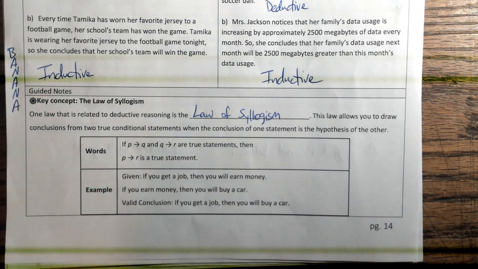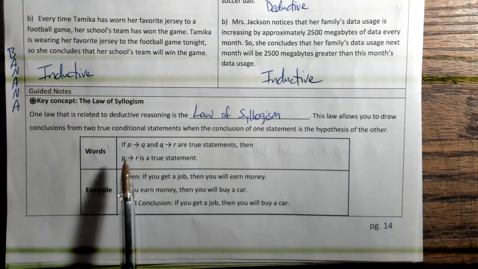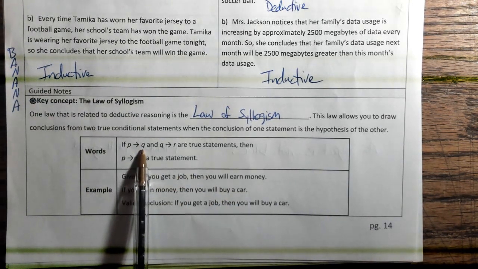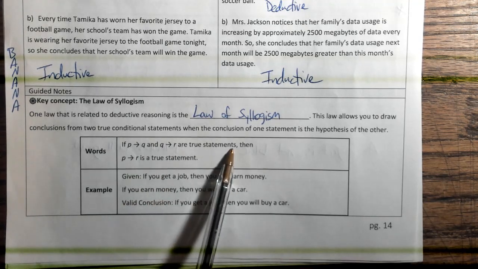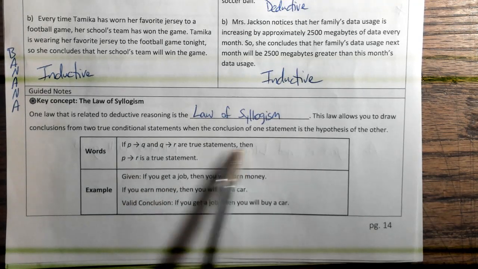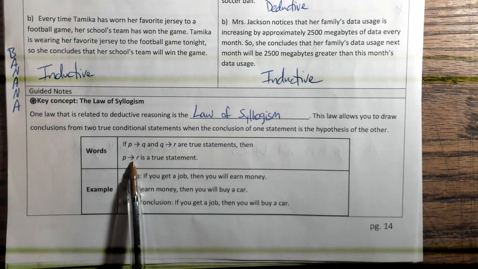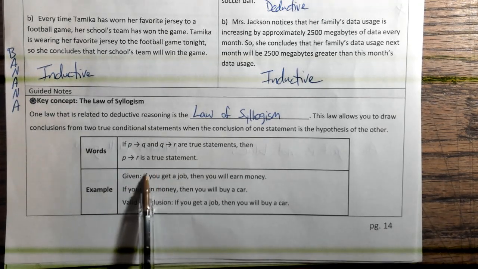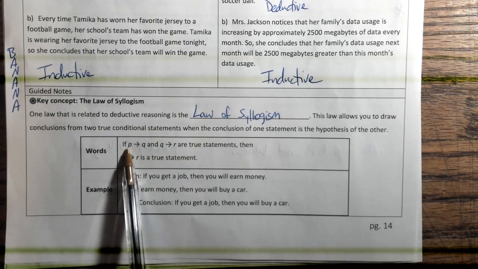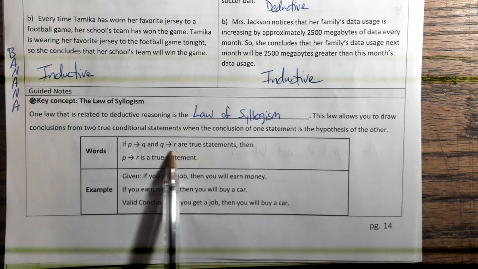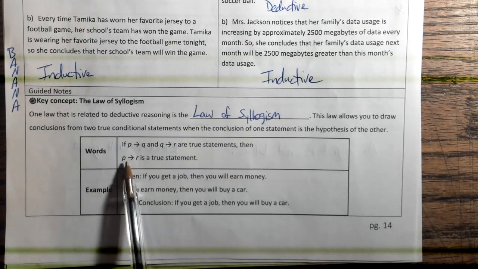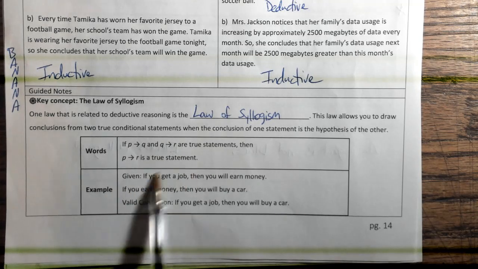So, putting it in here. If P then Q and if Q then R are true statements, then if P then R is a true statement.